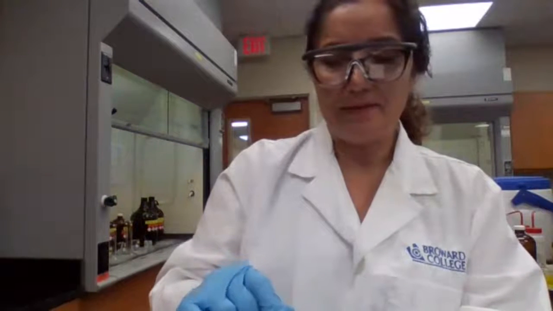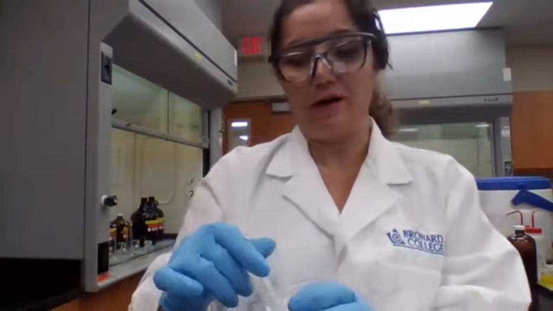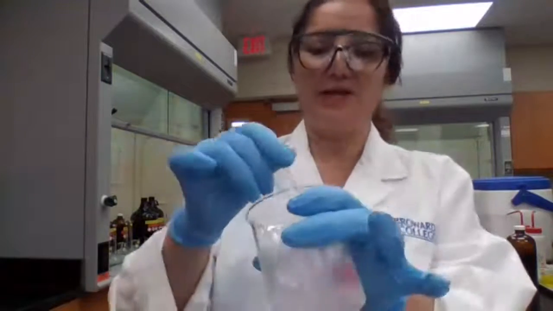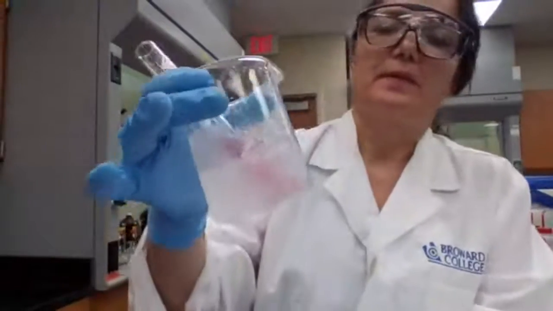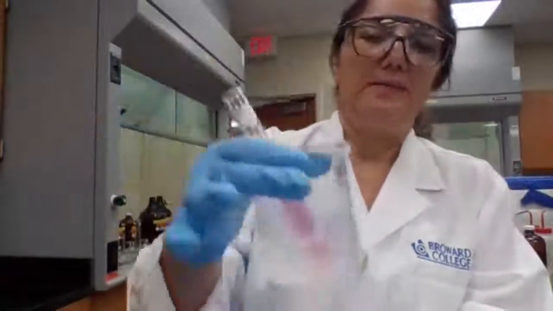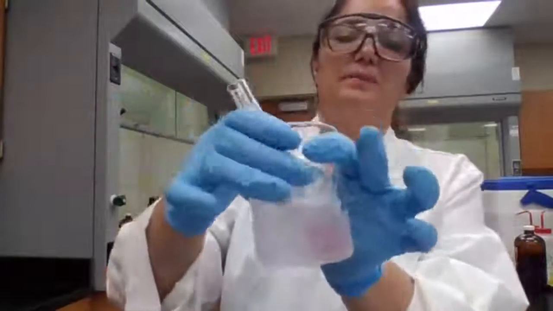Heating it up, it changed to blue color. So if the product is blue, that means heating up the reaction made it go to the product side. Placing in ice, it changes back to pink color.